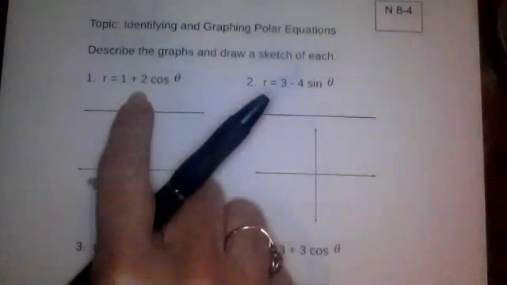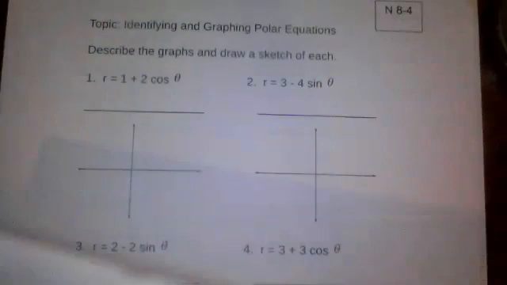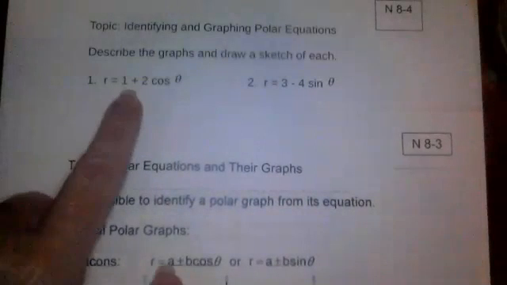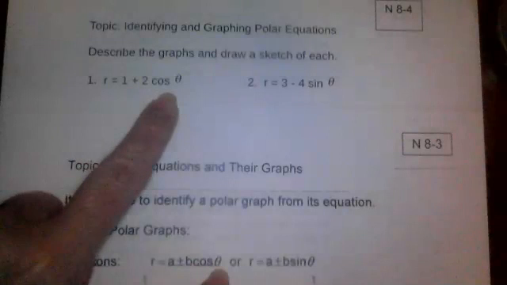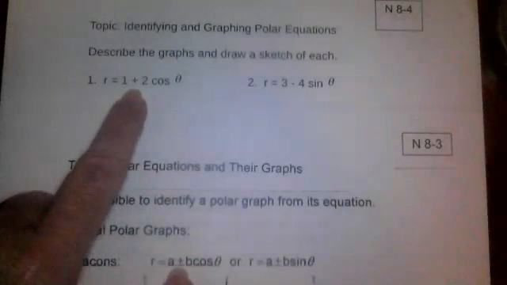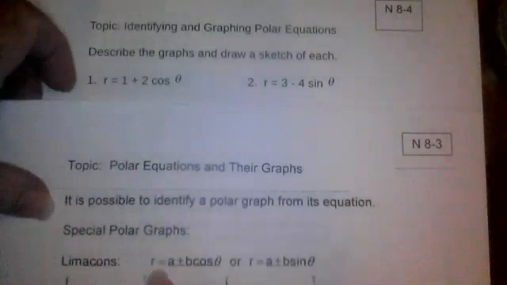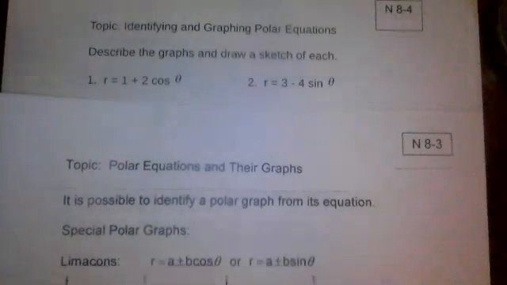So with this first equation, if you're looking at this set of notes, we can see that this equation matches up with the limaçon equation right here. A is going to be 1, B is 2, and it's the cosine of theta. We have a plus sign in between. So let's talk about these different types of limaçon.